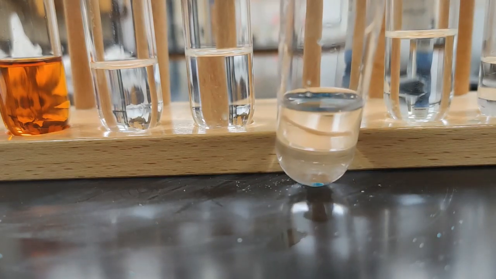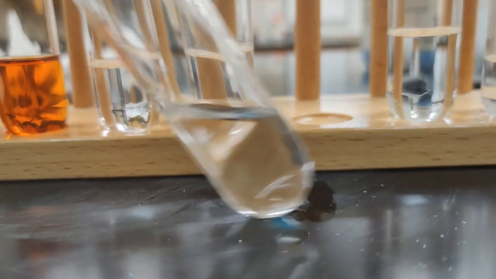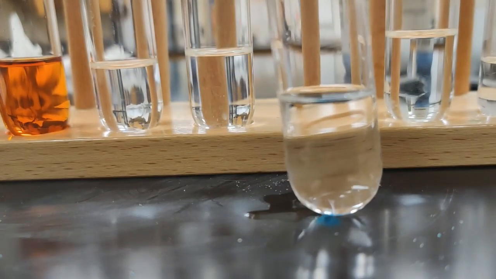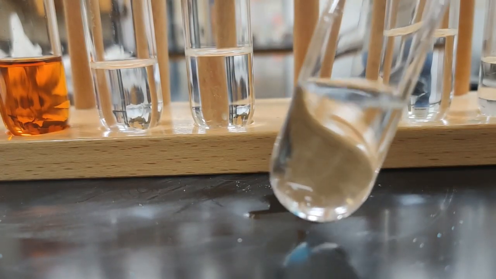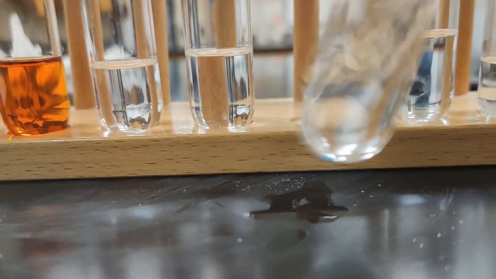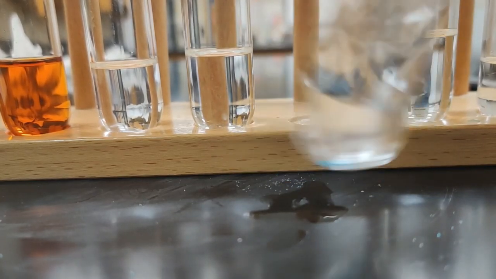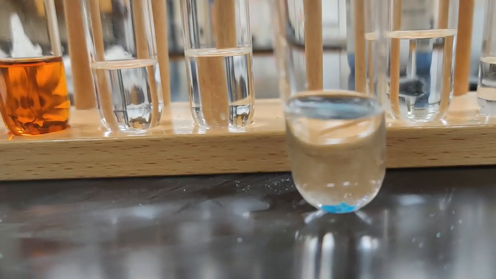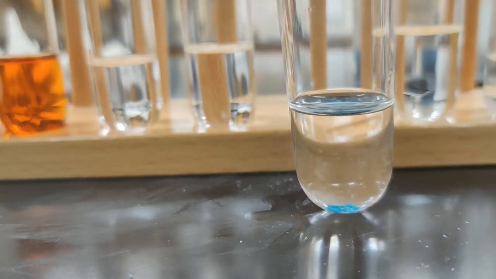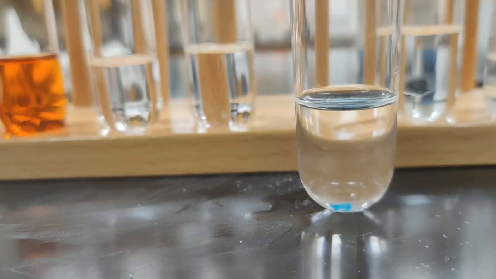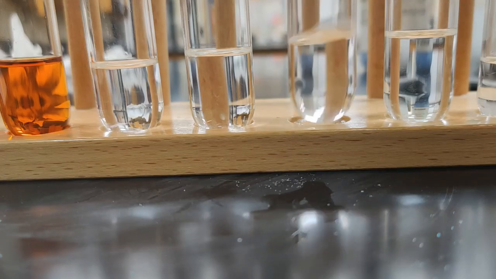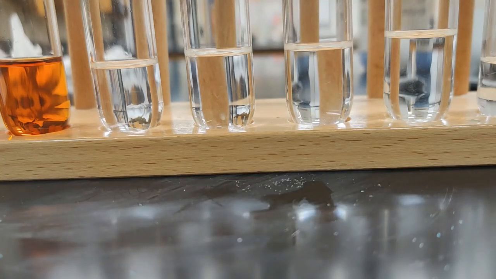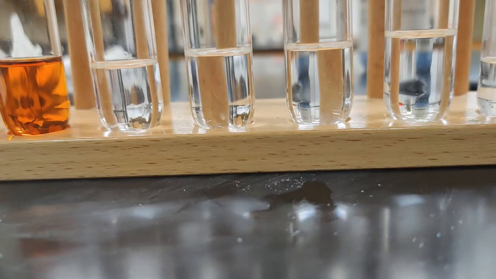So you can kind of see, if I tilt that, you can maybe see that blue reflecting off the table there. So let's try and agitate that though and be fair. Can see that blue down there though. See that chunk of blue? So it doesn't look like copper 2 sulfate is soluble in ethanol. So we have glucose and we have sodium chloride left to test.